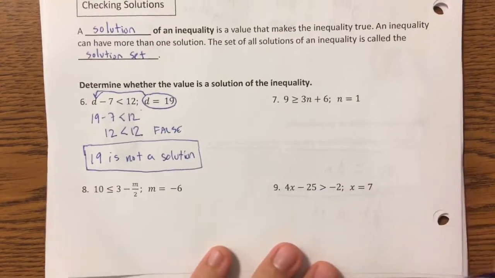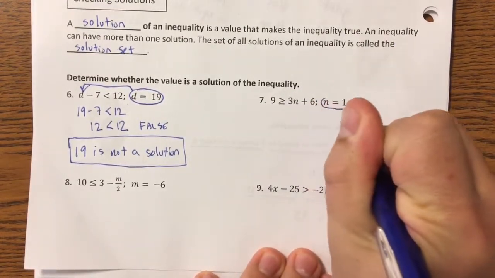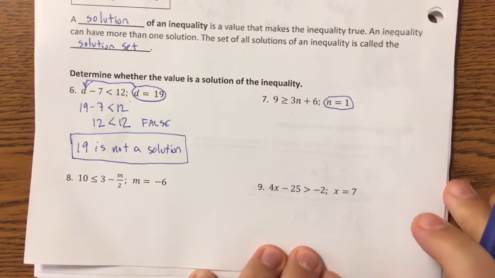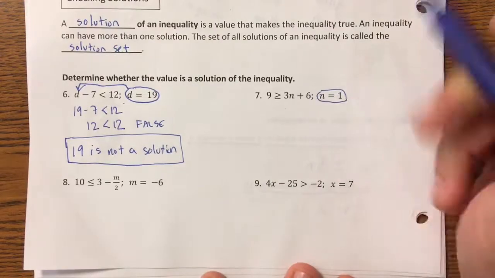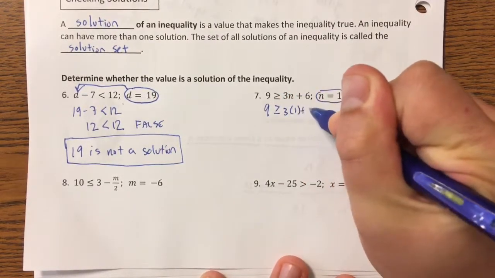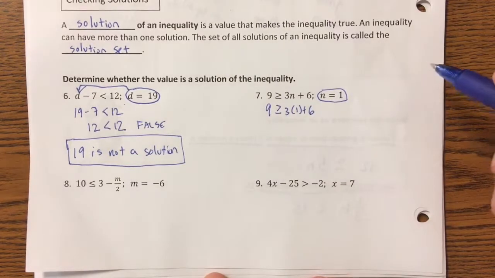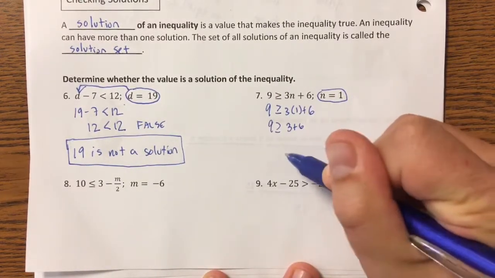So let's look at number 7. We want to test to see, is 1 a solution to this inequality? Just like with the last one, all we're going to do is substitute in 1 for the variable n and do the arithmetic and just see if it's true. So 3 times 1 is 3, and 3 plus 6 is 9.